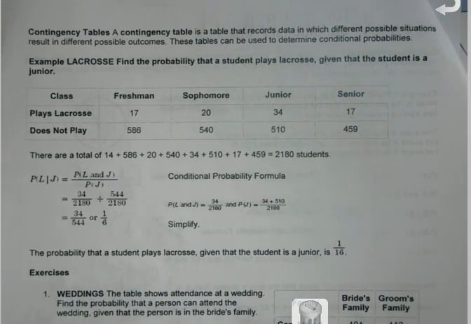So next we have what's called a contingency table. Now this looks kind of like what we just got done with on the last worksheet. So we have all these different possible situations. These tables can be used to help us figure out our conditional probability. So we've got the lacrosse here: people that play it, people that don't, broken down by year with each one.